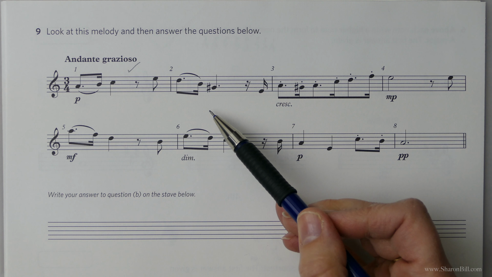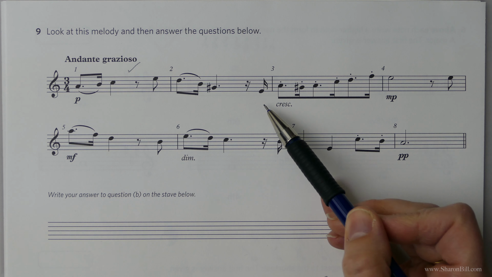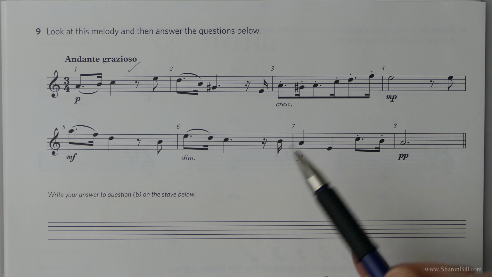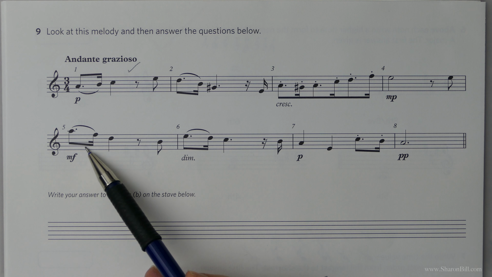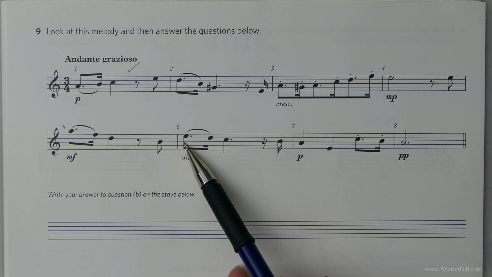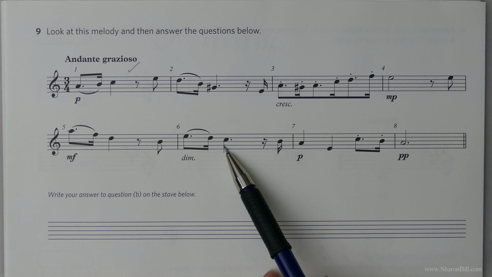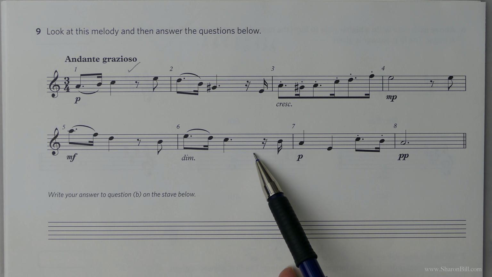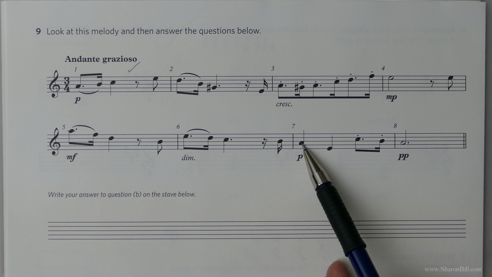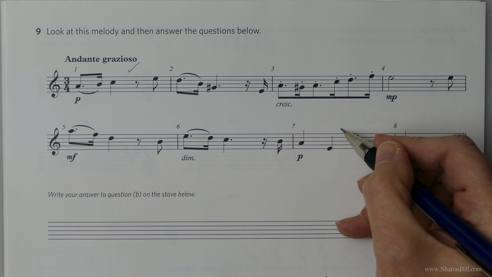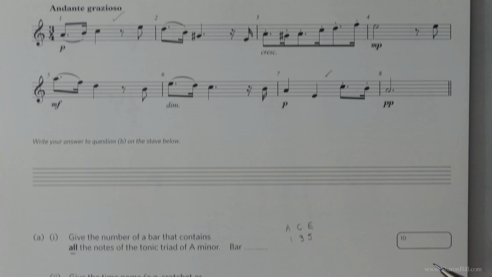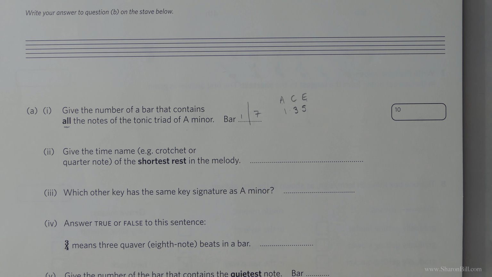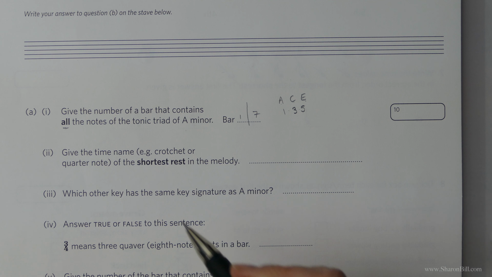Let's just scan through and see if there are any others. We have an A and a C but no E, so that won't do. Have an A but nothing else there. We have an E and a C but no A, so that won't do. It's got to be all of the notes of the triad. We have an A, an E and a C. So actually yes, bar 7 will do as well. So you could either have bar 1 or bar 7 as your answer. Either of those will be fine.